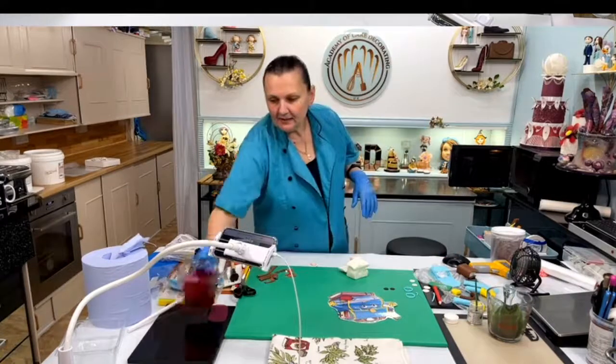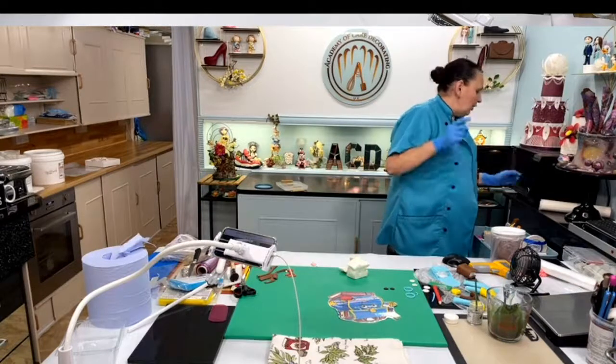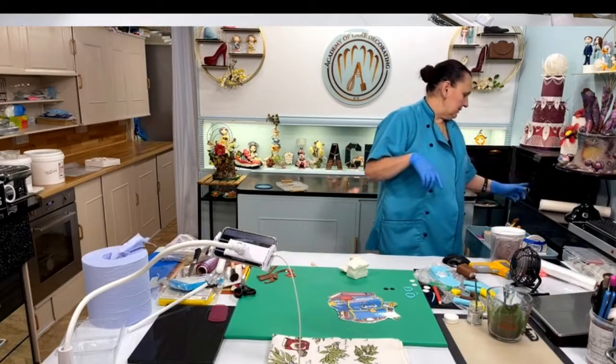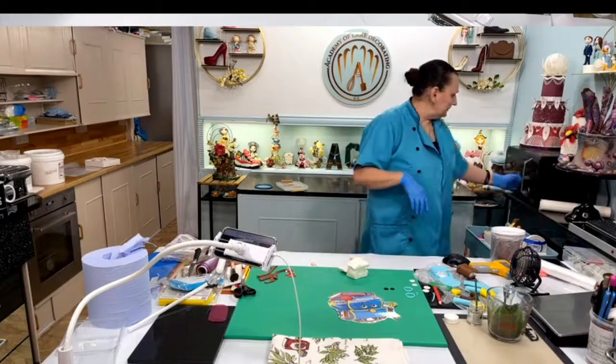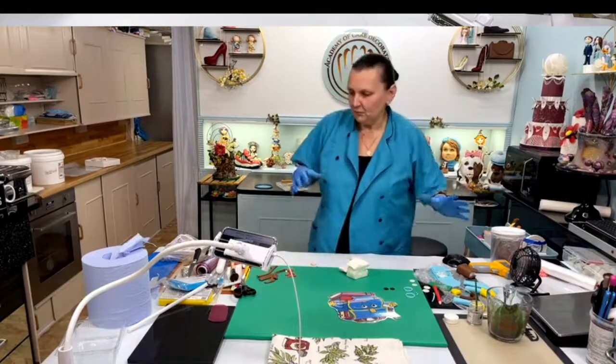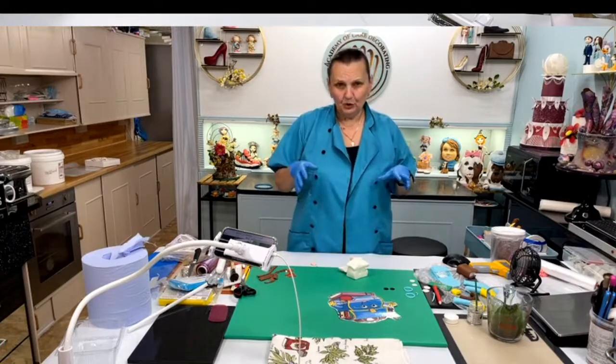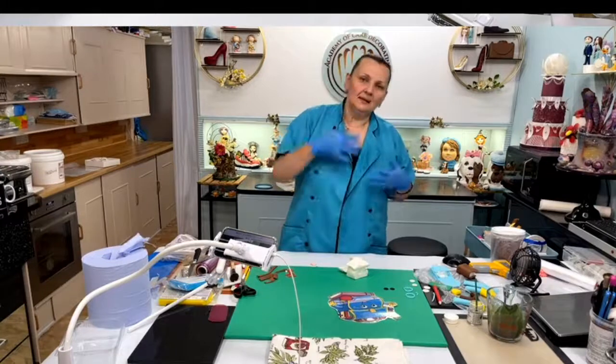I've got already some isomalt ready made, so I'm going to warm it up. I've warmed it up before we started the session, but obviously it got cold. But whenever you rewarm isomalt, if it's very cold, you have to do it same like you do with your chocolate. 30 seconds and then another 30 seconds.